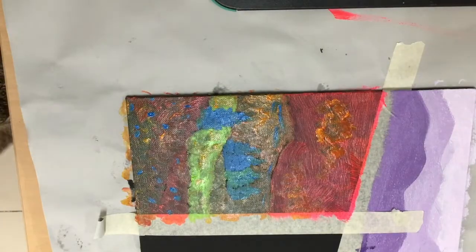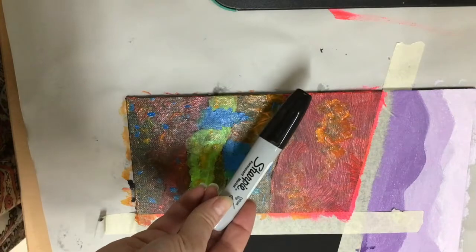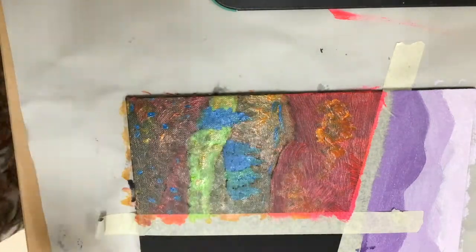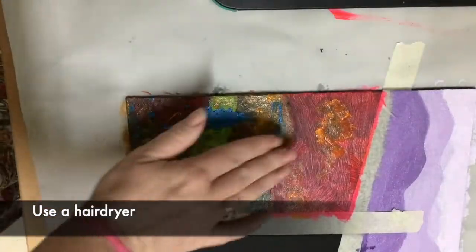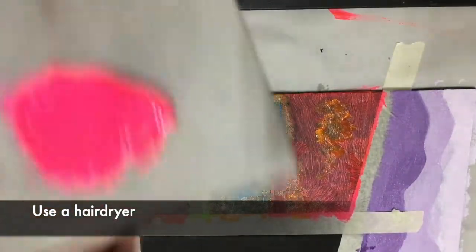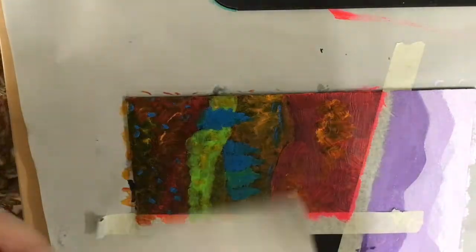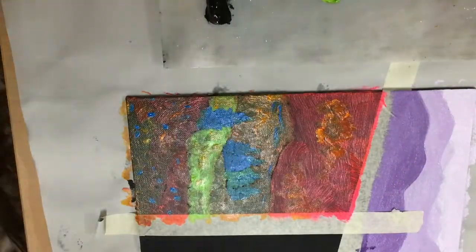Now this is the fun part. You can come in with black marker, Sharpie, or you can come in with black paint. I have dried this, so it's dry, and now I'm going to come in with the outlines.